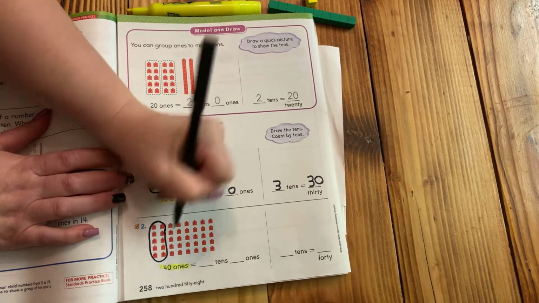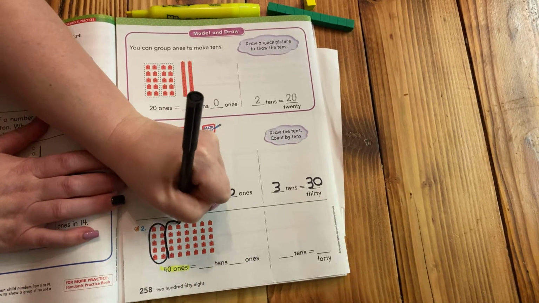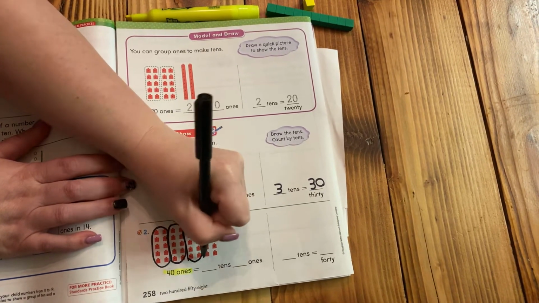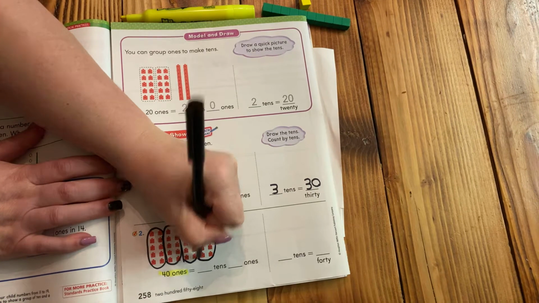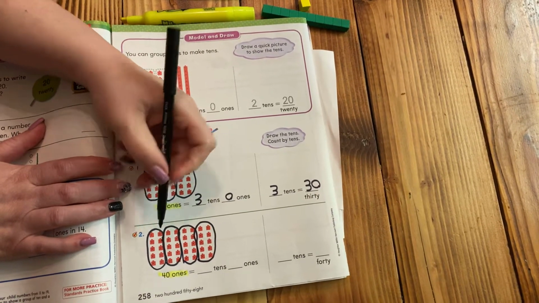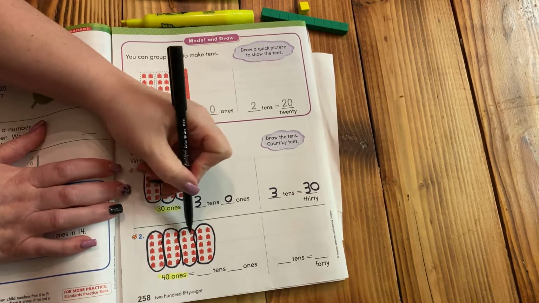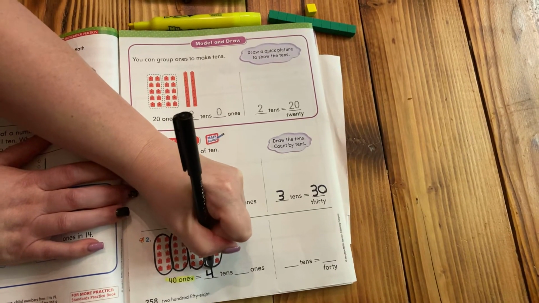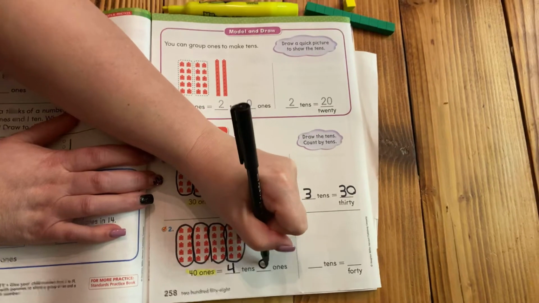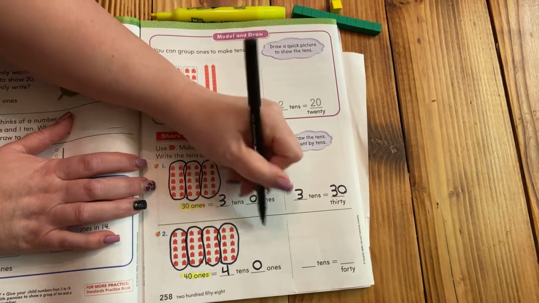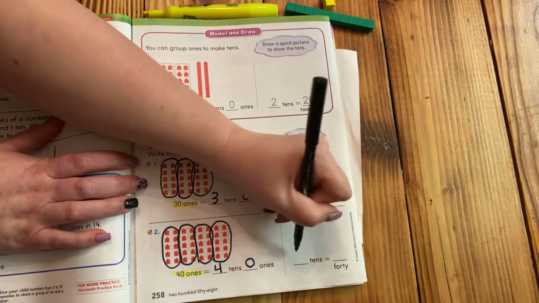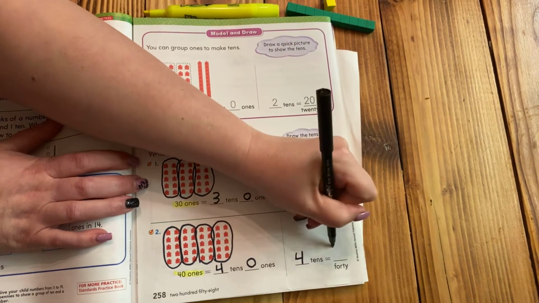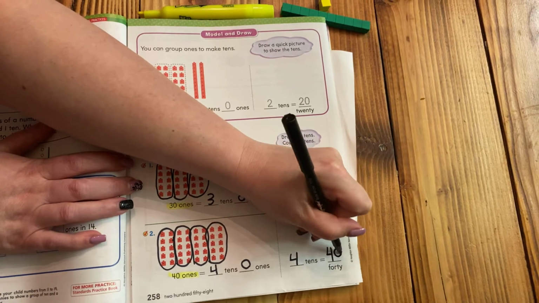So I'm going to circle them. 1, 2, 3, 4. So once I've circled them, in 40 ones, I made 4 groups of 10. So that would be 4 tens with 0 ones left over because there's nothing left over on the side. So that translates into 4 tens being the same as the number 40.